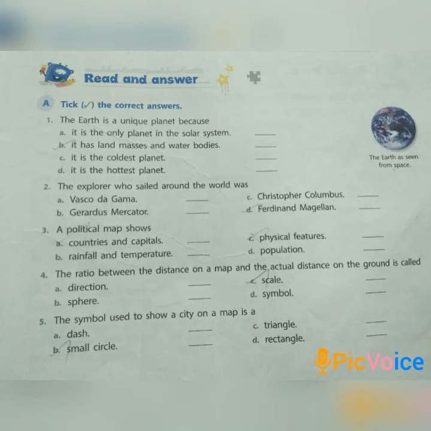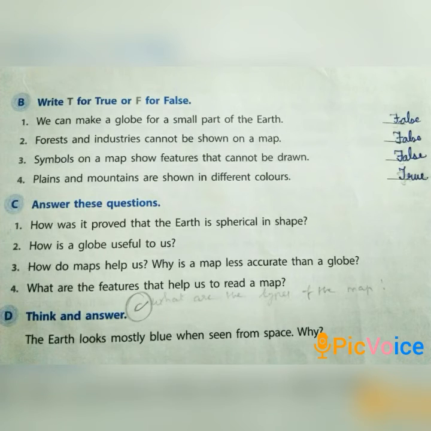Fifth one, the symbol used to show a city on a map is a small circle. Now Roman letter B, write T for true or F for false. First question, we can make a globe for a small part of the earth. Can we do, children? No. The answer is false. Second one, forest and industries cannot be shown on a map. You can show it using the symbols, isn't it? And third one, symbols on a map show features that cannot be drawn. It is false. Plains and mountains are shown in different colors. Of course, the answer is yes. So the answer is true.